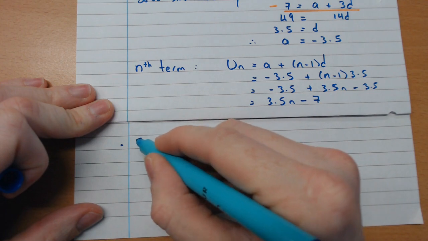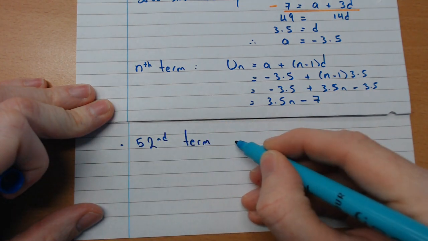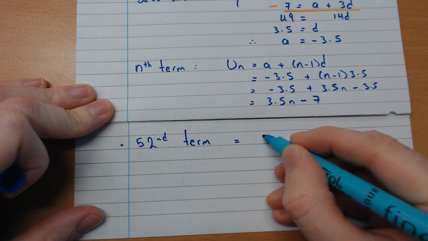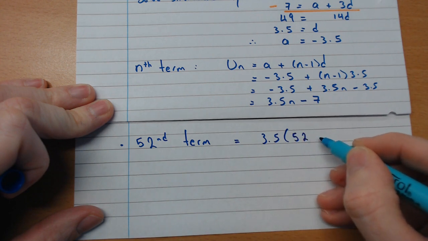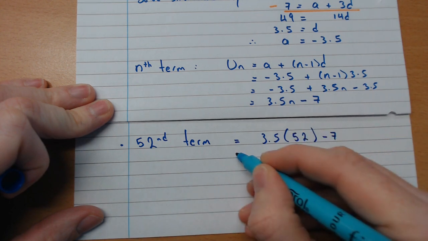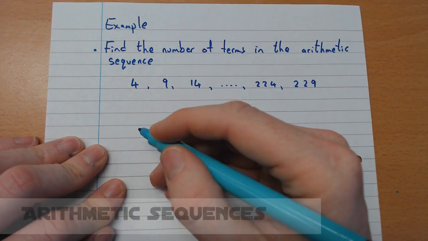Then to find the 52nd term, as before, simply put in 52 into your previous answer. So you should have 3.5 multiplied by 52, subtract 7. That's very straightforward. That should give you an answer of 175.